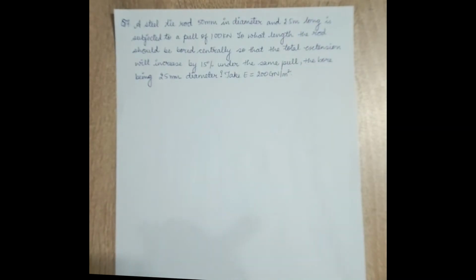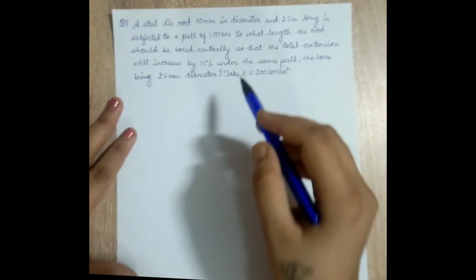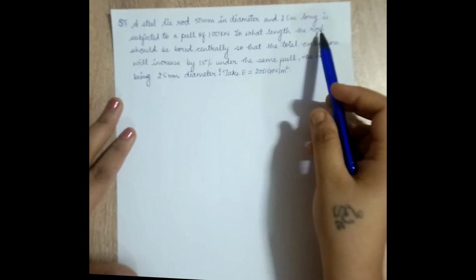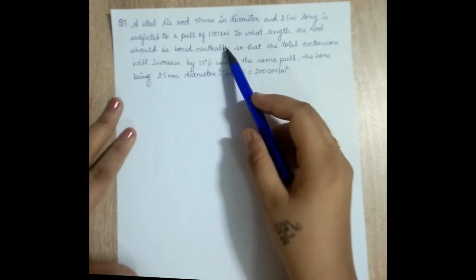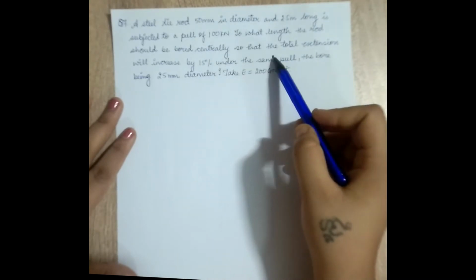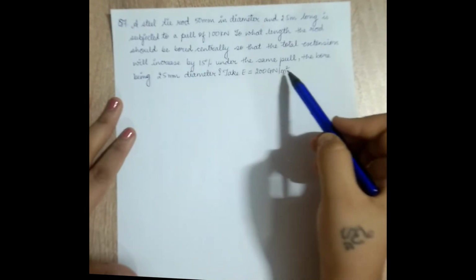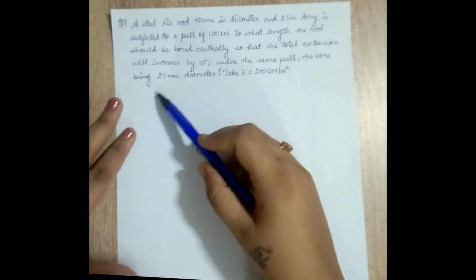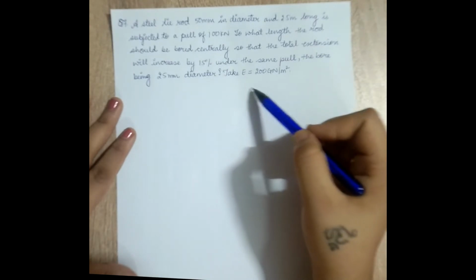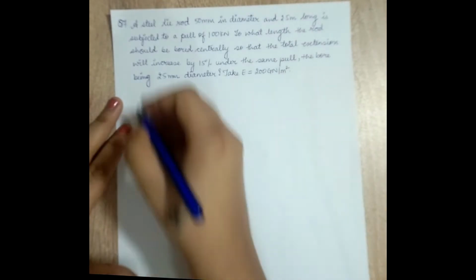We'll proceed to the next question on bars of varying cross section and how to calculate the stresses and strains in them. Let's read. A steel tie rod 50 mm in diameter and 2.5 meter long is subjected to a pull of 100 kN. To what length the rod should be bored centrally so that the total extension will increase by 15% under the same pull? The bore being 25 mm diameter, take value of Young's modulus as 200 giganewton per meter square.